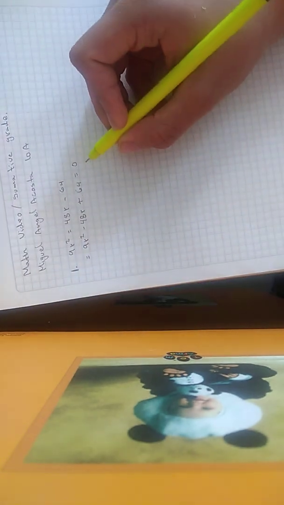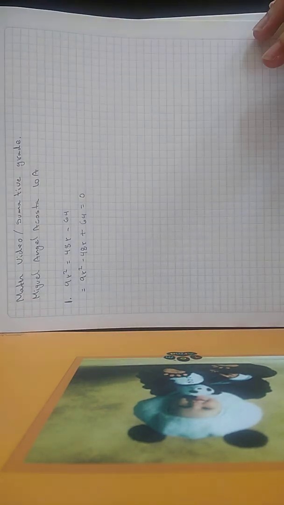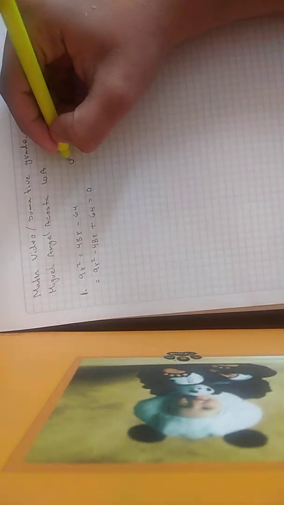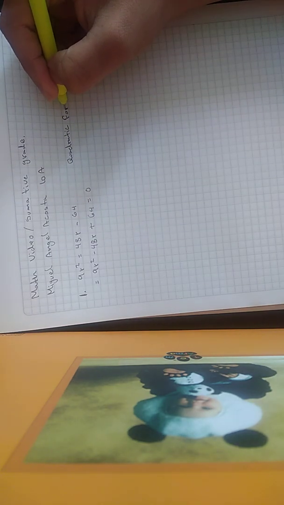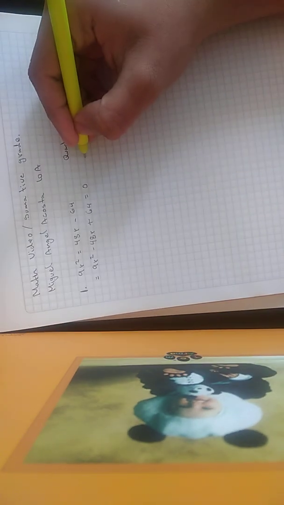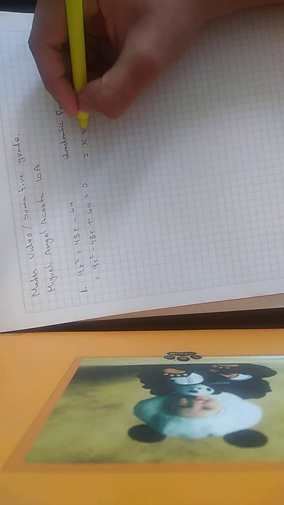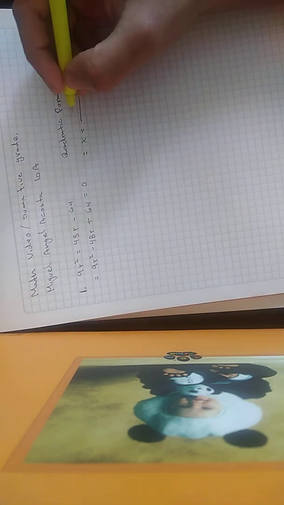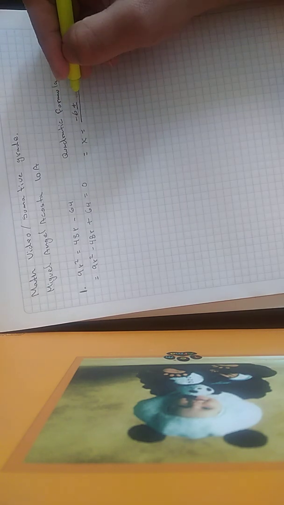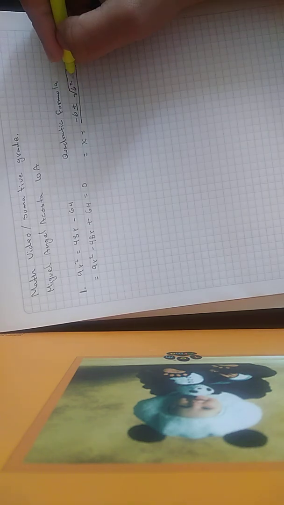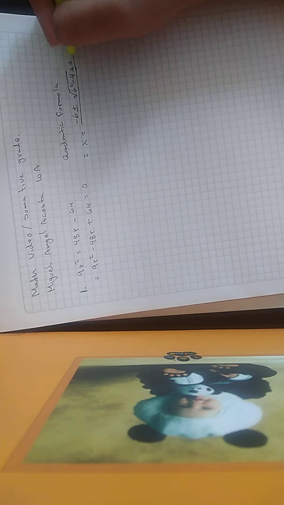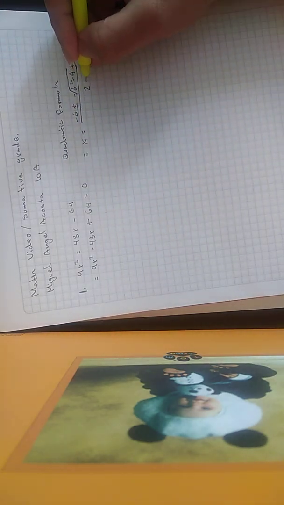Now that we have it in this form, we're going to put it in the quadratic formula, but so you can understand more, I'm going to show you what the quadratic formula is. The quadratic formula is the following: x equals a whole fraction. On the top is going to be minus b, positive or negative, square root of b to the power of 2 minus 4ac. This is on the top, and on the bottom is going to be 2a.